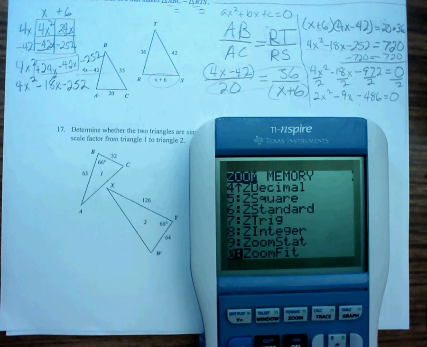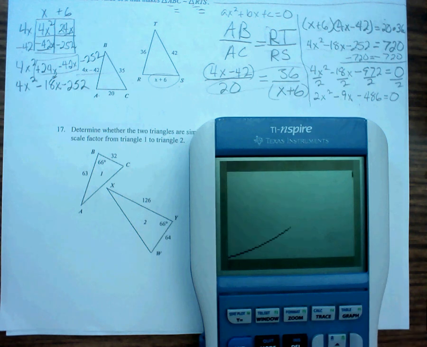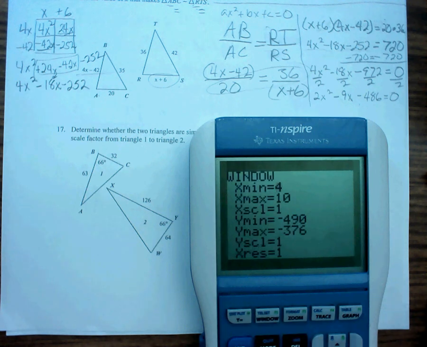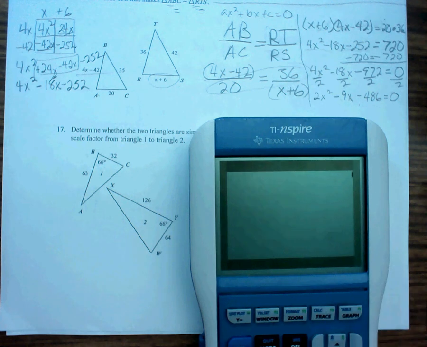I know it has a y-intercept at negative 486. So I'm letting the calculator graph it for me. Now I'm going to set up the window. I'm setting the parameters of the window, negative 20 to 20. I want to know where it crosses at 0, so I'm going to say negative 10 to 10.